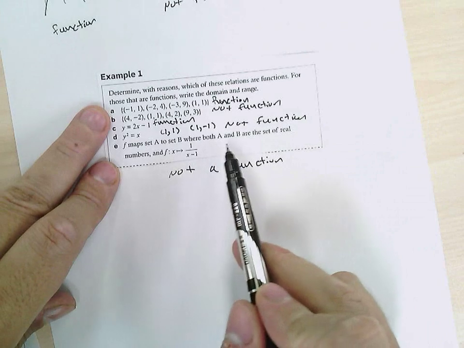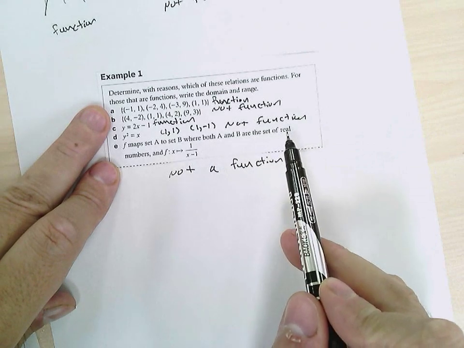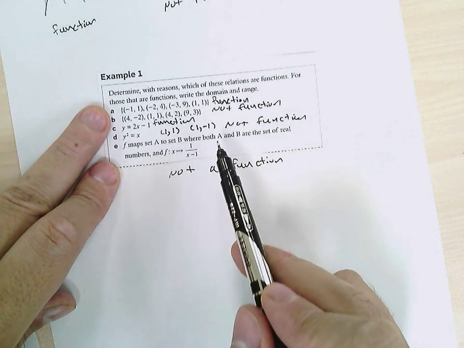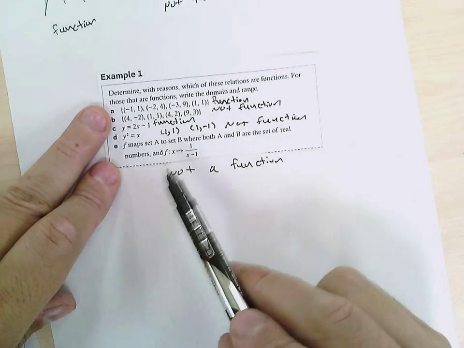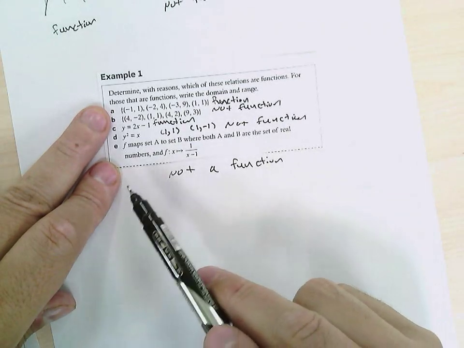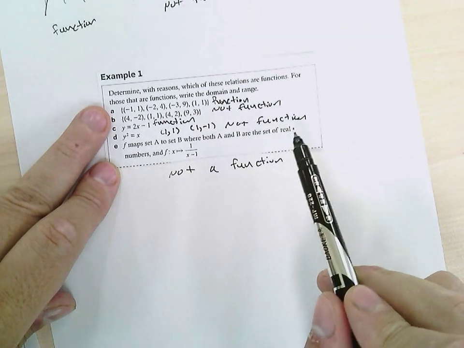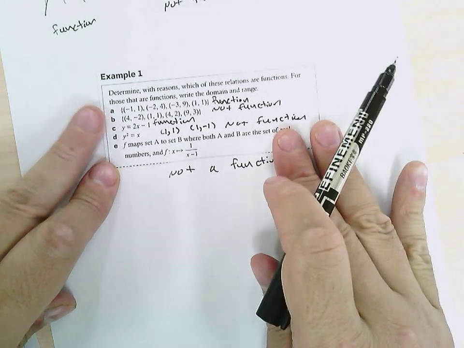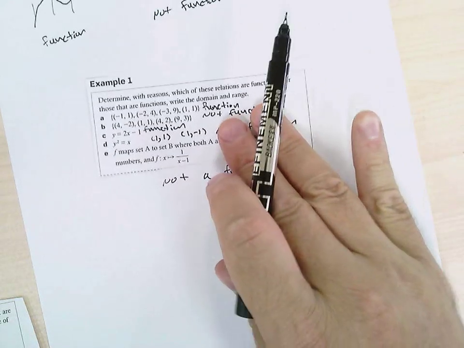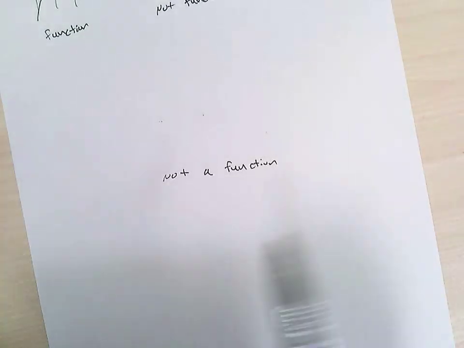Now, if I were to restate this and say such that x is not equal to 1, then I can do what we call restricting the domain, and then in fact this would be a function. But the way they have it written right here, I know that this is not a function. Sound good? Now, let's look at example 2.